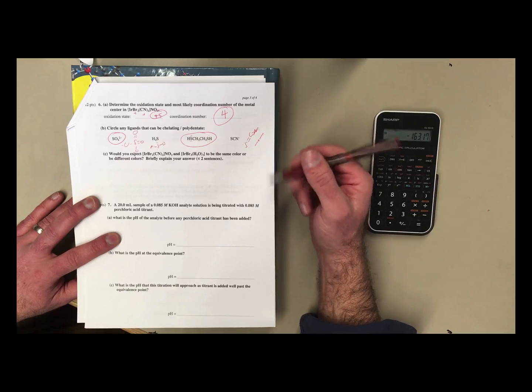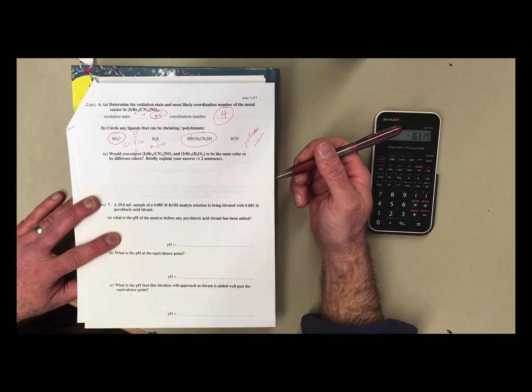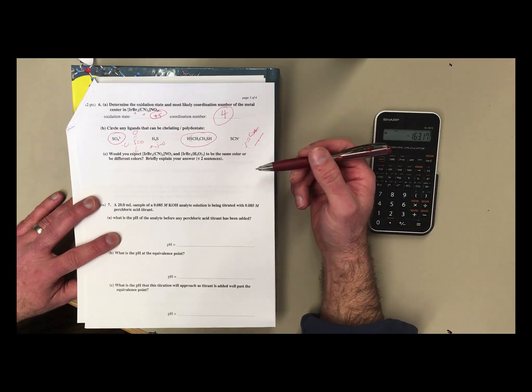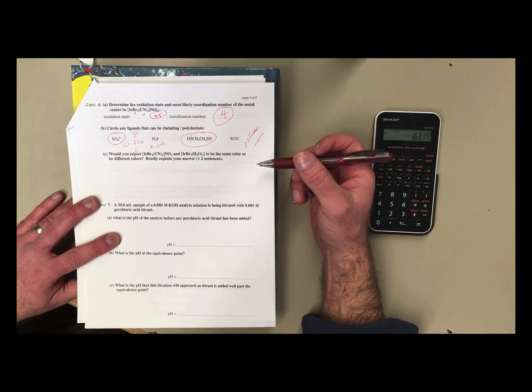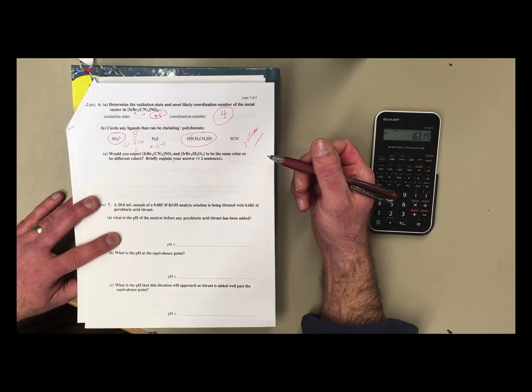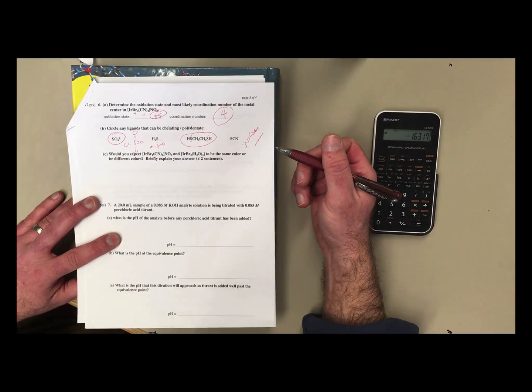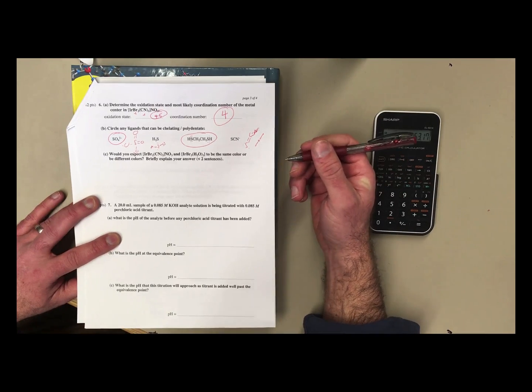And so what affects the energies of these orbitals are obviously what the metal is, and then what is bound to it, how many of them are bound to it, and then the geometry of what's bound to it.